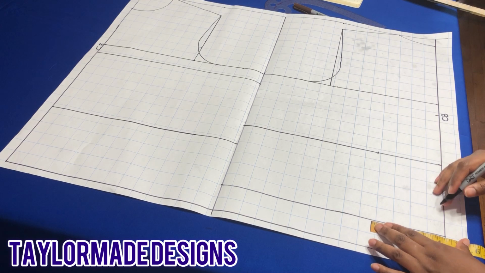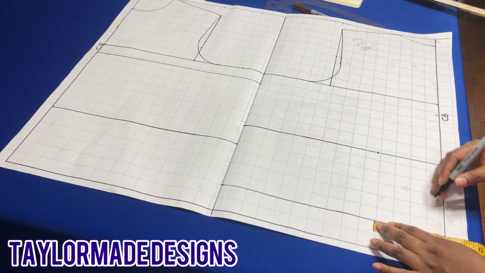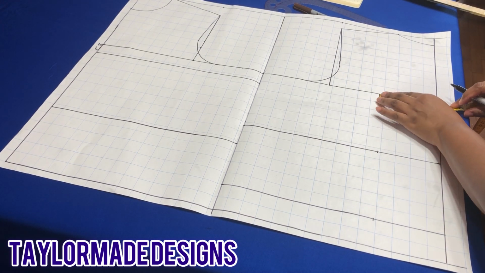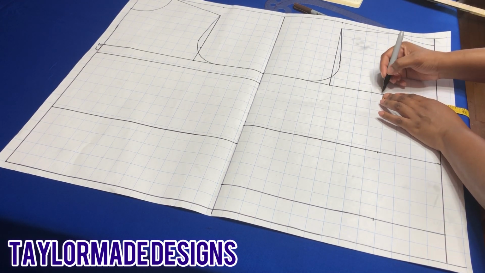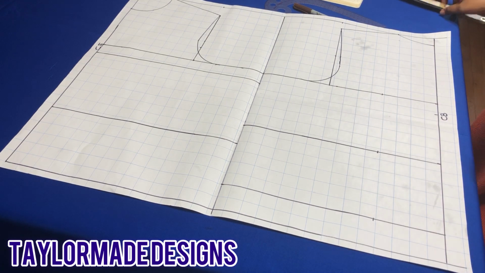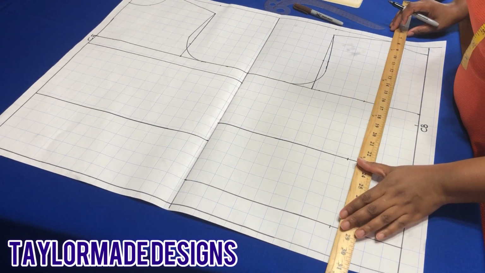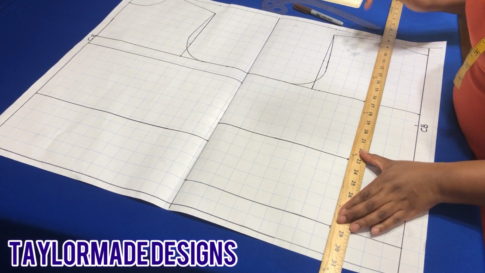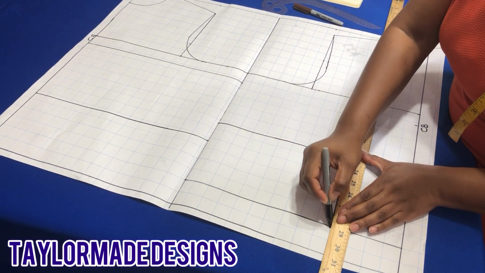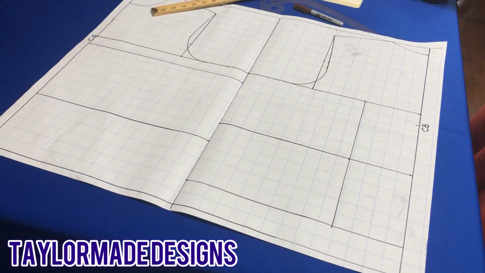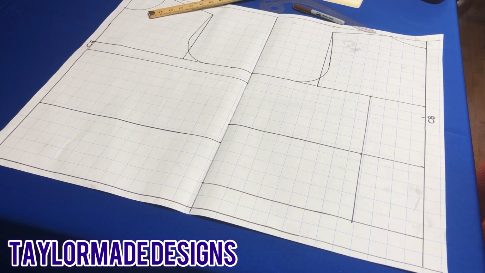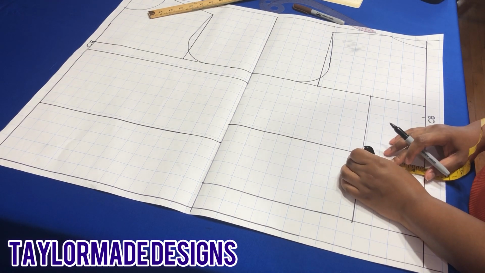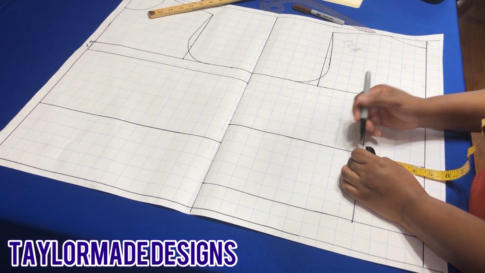You're gonna also put it at this point. Take it all the way down, and you're gonna put it at the chest line. You're gonna draw a line. Okay, so for a small person, you could use 1/2 inch.